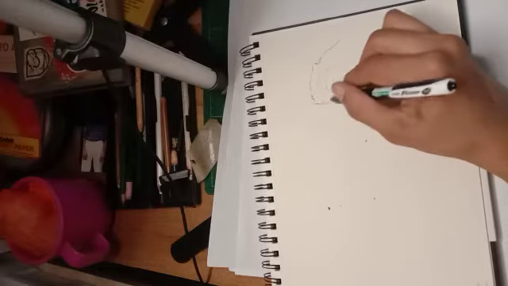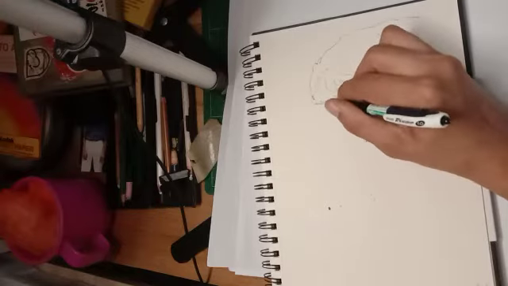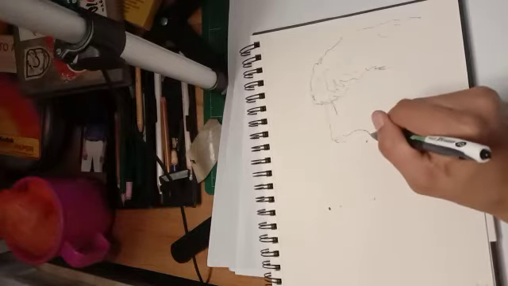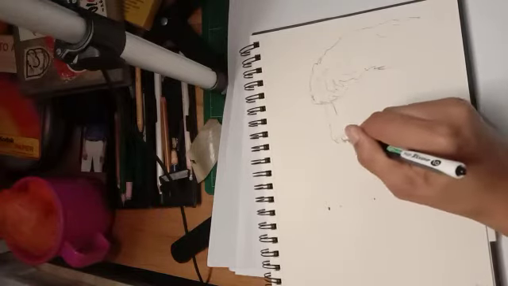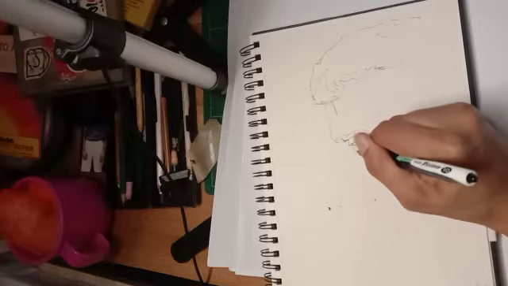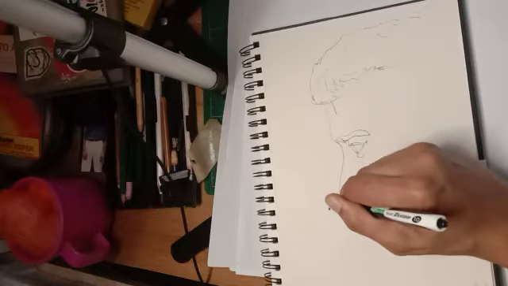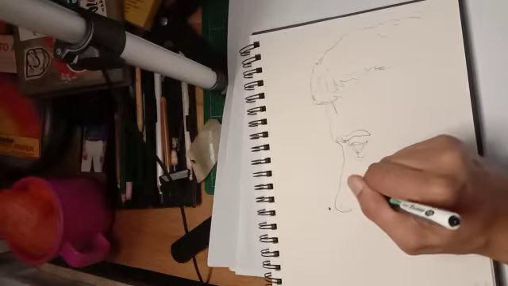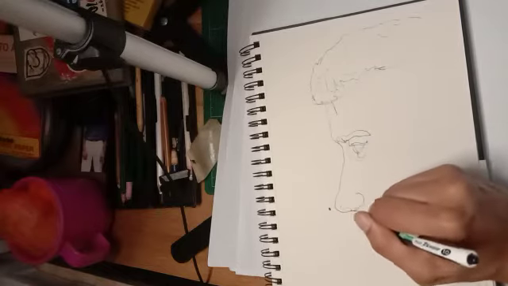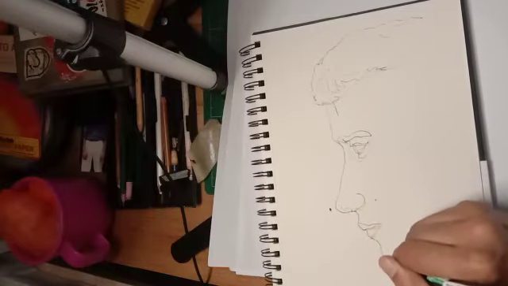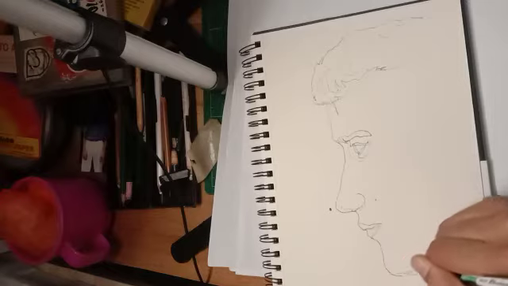Okay, draw the shadows, the structures of his hairline and strokes there, right? And right now I'm starting to draw the eyebrows over here. See that? The eyes from side profile there. And then I'm going to draw the nose itself, right? And the lips. Okay? And the chin over here.